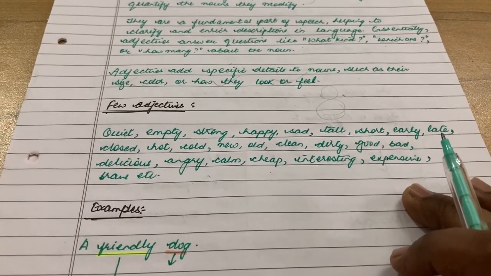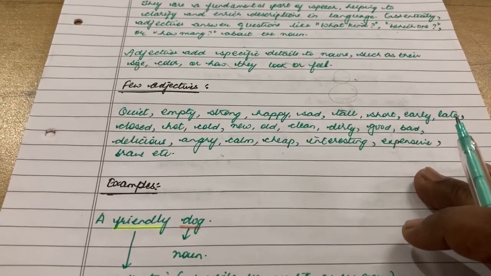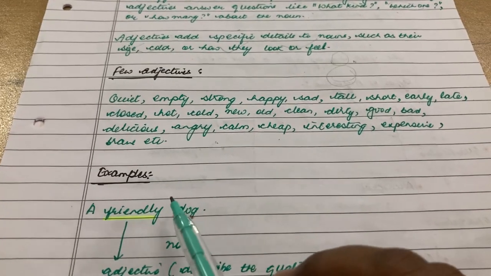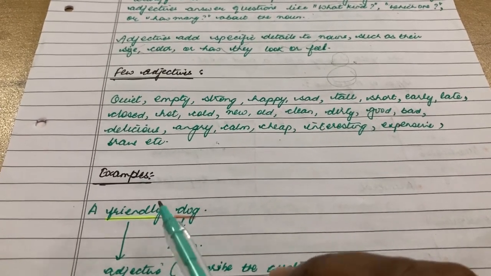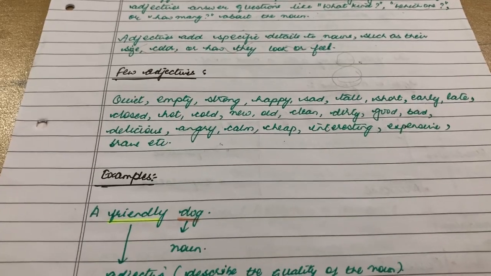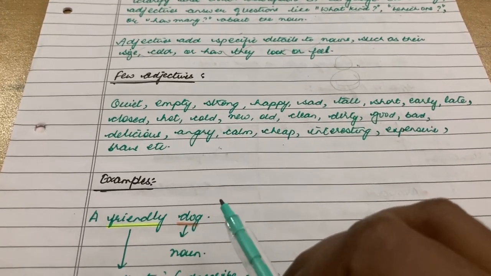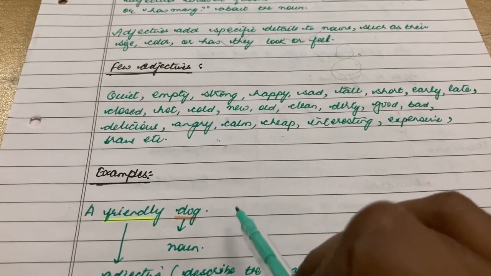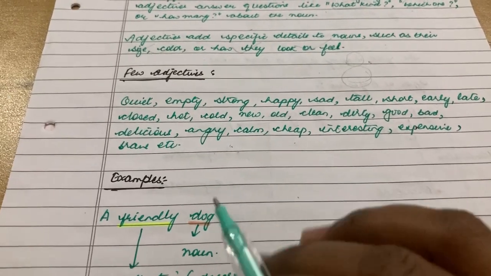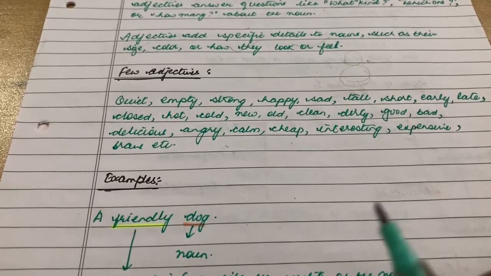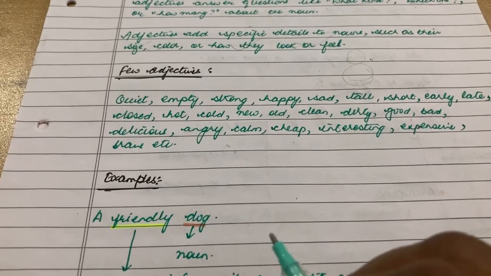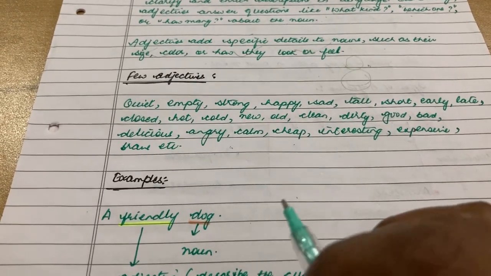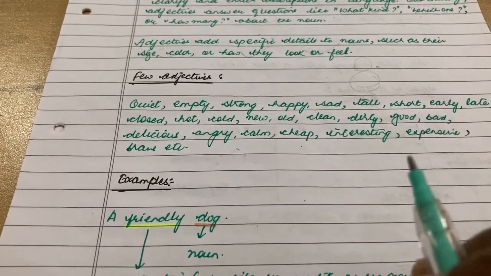So here are a few examples. Now we'll understand adjectives with a few examples. The first example is a friendly dog. Here the noun is what? The noun is dog. In any sentence, my dear students, it's very important that we identify the noun or the pronoun first, because the more easily we are able to identify a noun or a pronoun, we will be able to mark adjectives absolutely correctly.